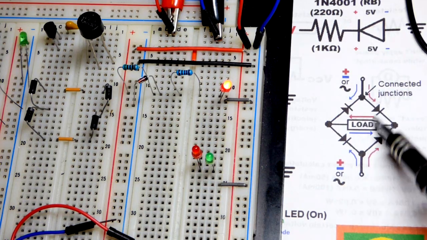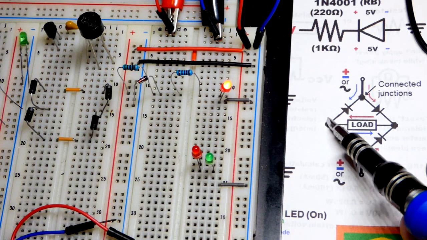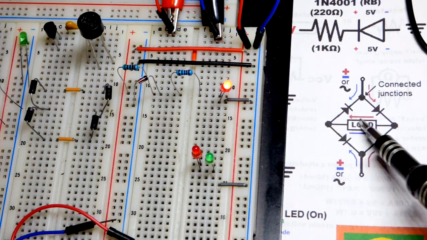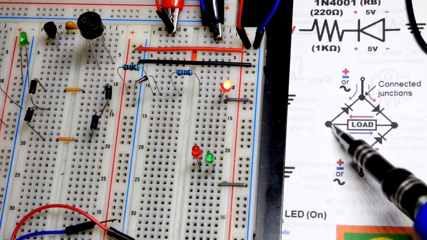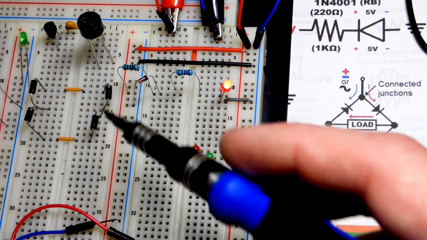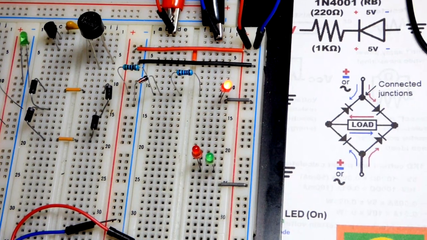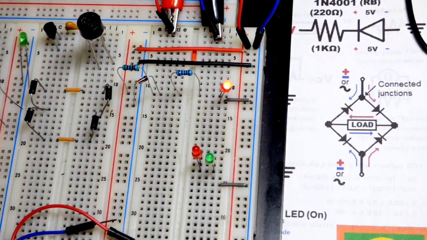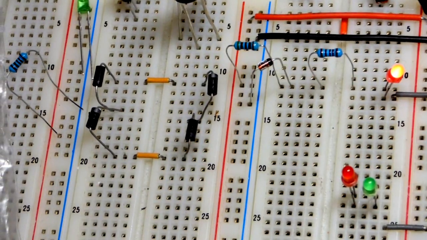The main takeaway with this circuit here, you can see that these two diodes are connected to each other. We removed the load. Their anodes are connected to each other. On this side, the cathodes are connected to each other. So I just swapped the sides. The anodes are connected and the cathodes are connected.